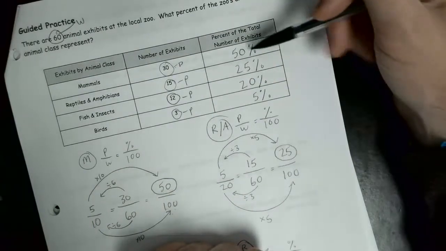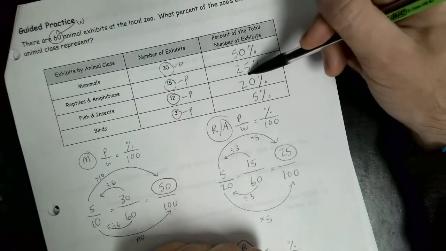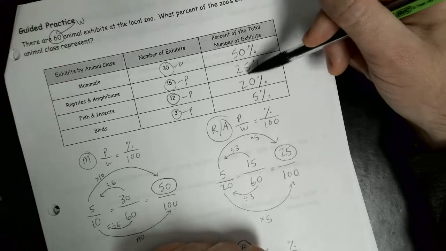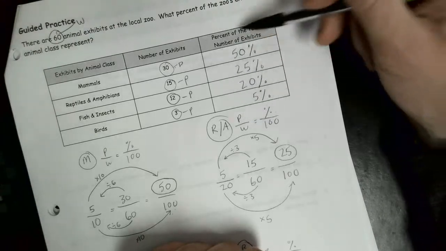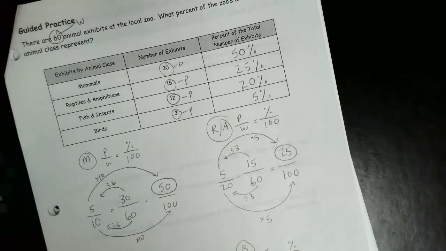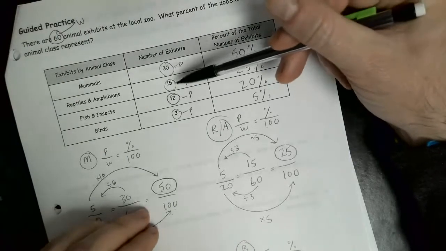So one way you can check this is that I believe these are all the animals. If you add these together, 50 plus 25 is 75, plus 20 is 95, plus 5 is 100. So this is all the animals here. If you add up the percents, you get to 100. Very nice.